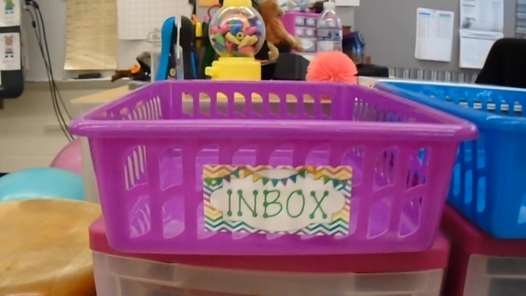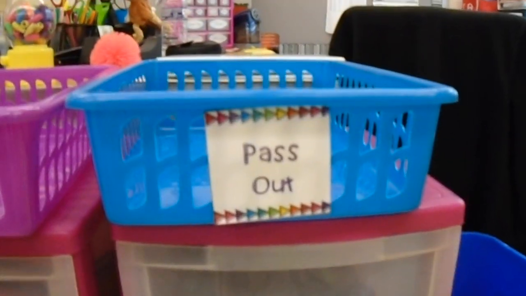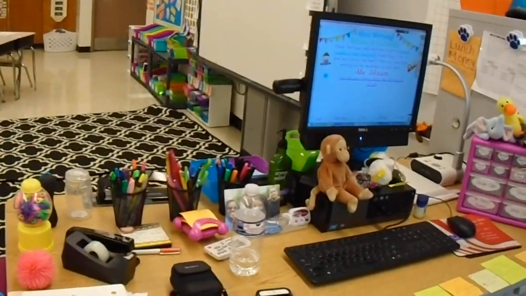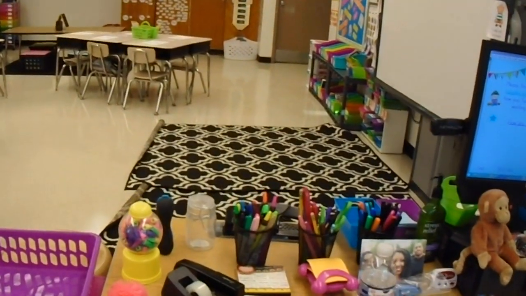I also keep my inbox in here, and then anything that I need to pass out, so that it's right here and I don't forget because I have to walk past it. Alright, on my desk, typical teacher stuff. I don't think I'm going to go through all that. It's a little messy right now, but I'll clean it up before the kids get here, hopefully.